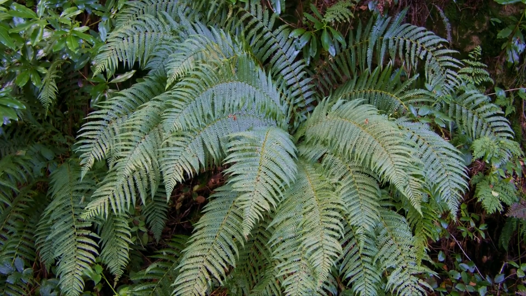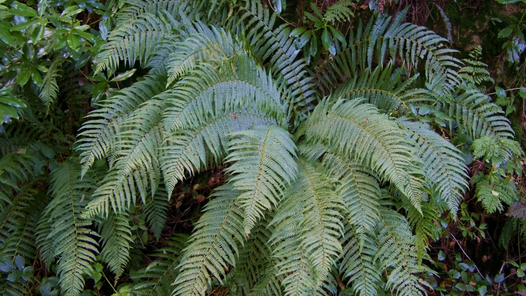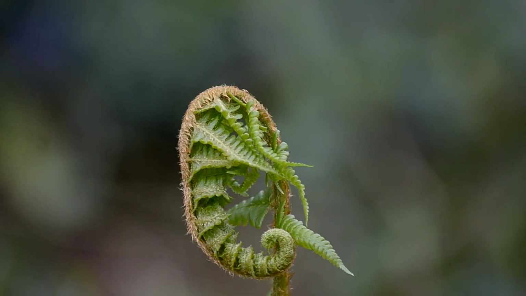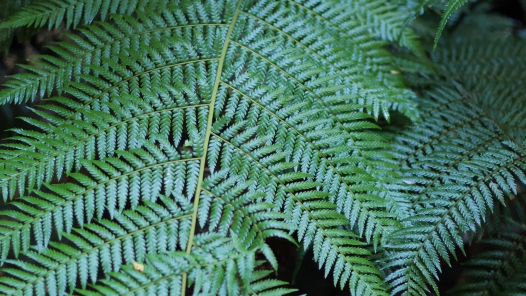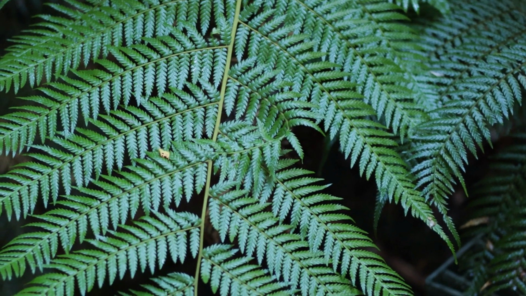Characteristics: fronds, leaf-like structures, reproduce by spores, thrive in moist environments. Reproduction: they reproduce by spores that grow into new ferns. Examples: bracken ferns, bird's nest ferns, staghorn ferns.